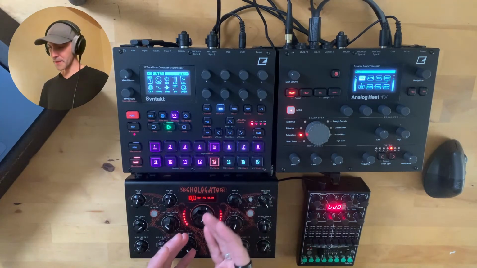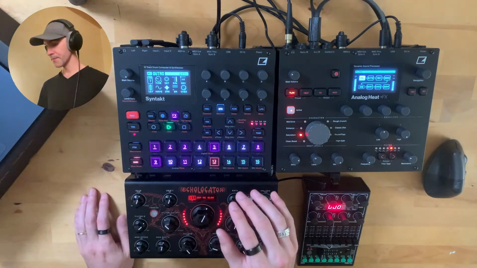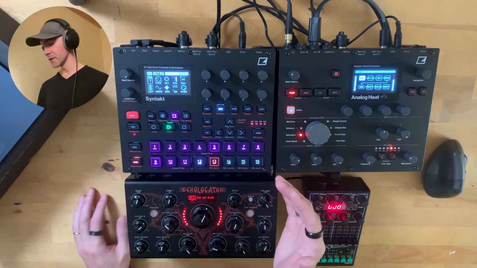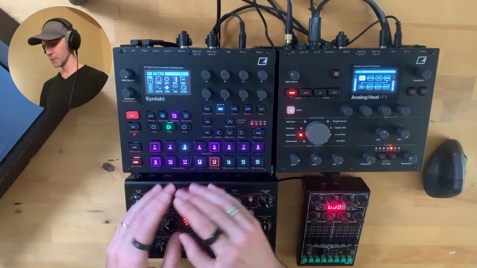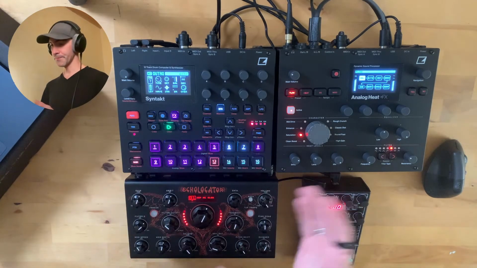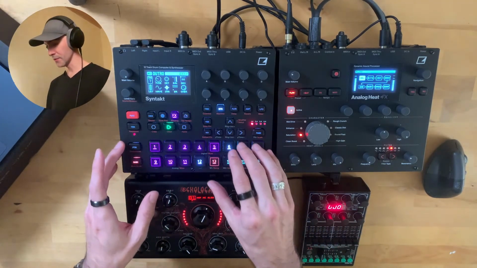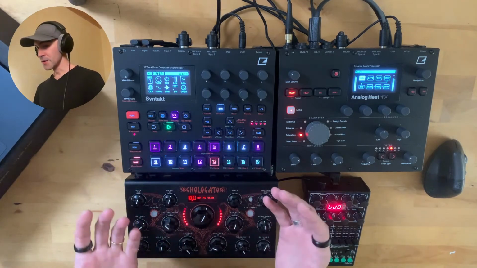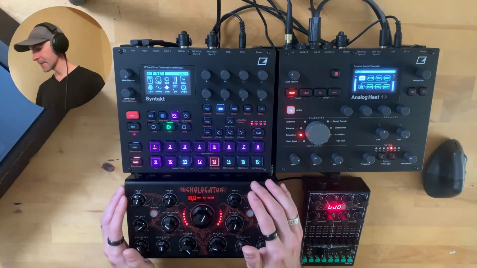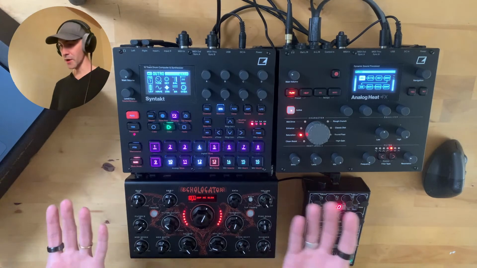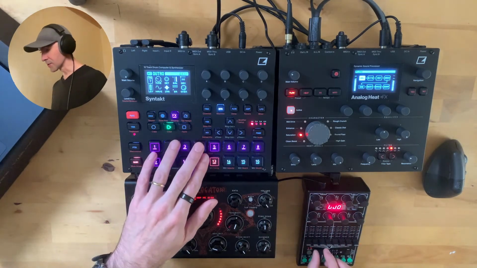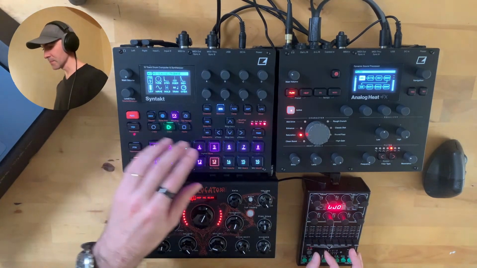So now, as you see, I can also bring more differences between patterns and make a song that is more interesting on the long run. So there, I'm supposed to play the outro, so I want to slowly reduce the number of elements that play in the track.